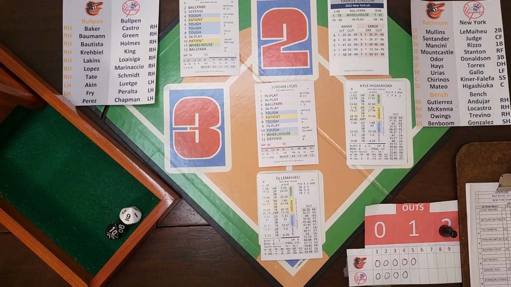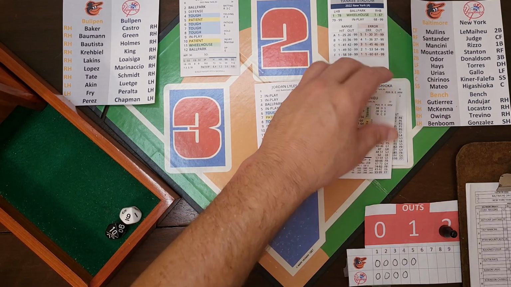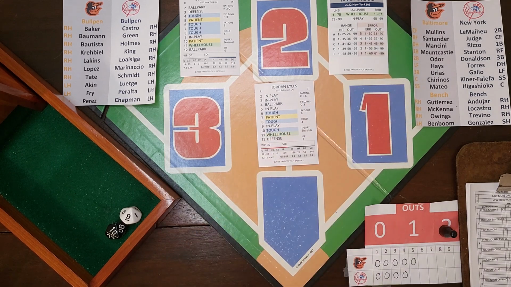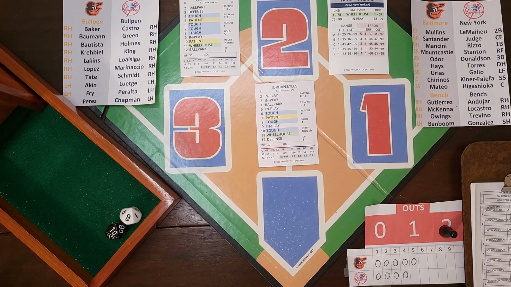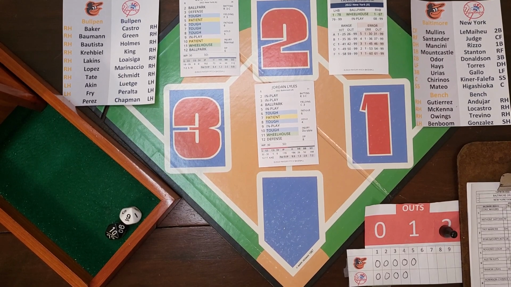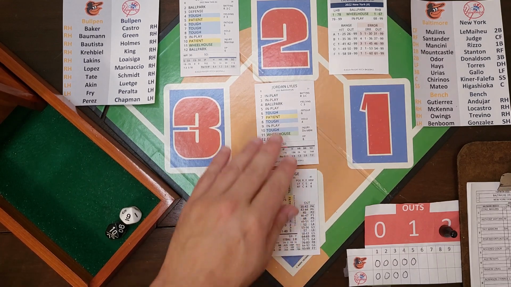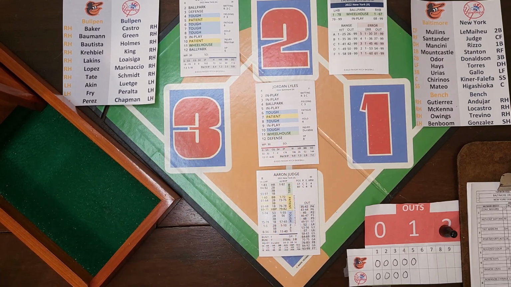That is home run number 3, RBIs 5 and 6 on the season. All of this with 2 outs. It is now 3-0 Yankees. And Jordan Lyles a little perplexed, as is Brandon Hyde, the Oriole manager.